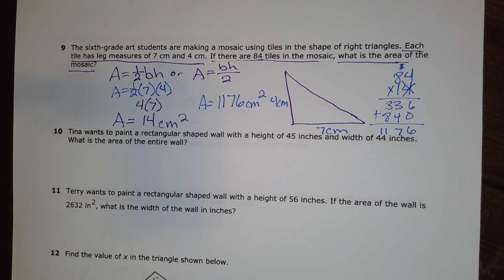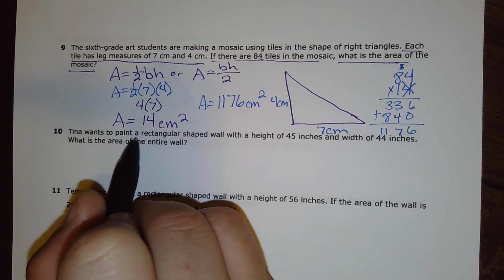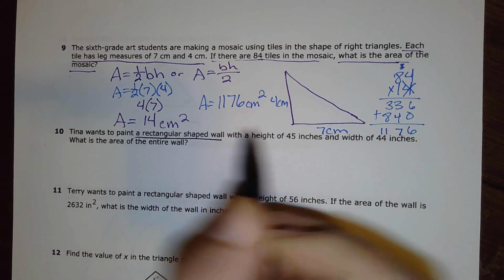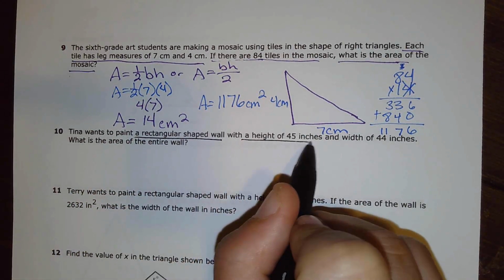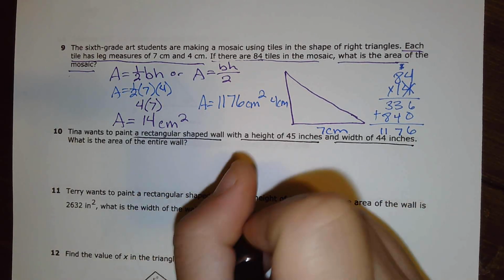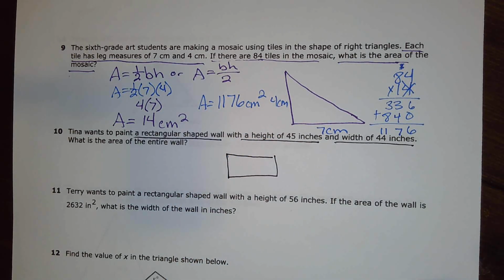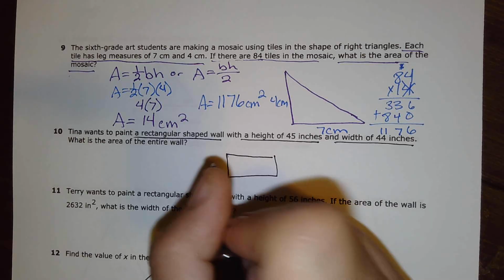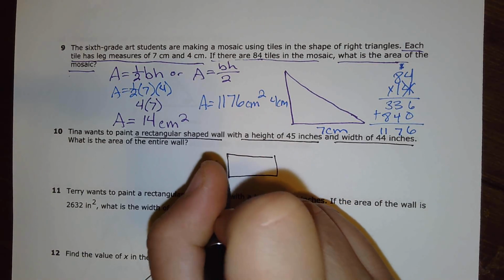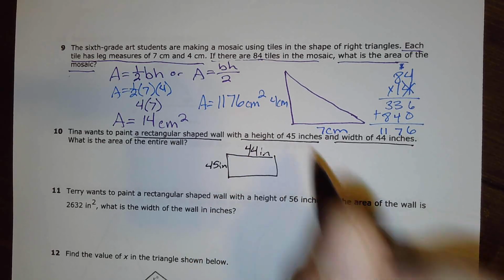All right. Number 10. Tina wants to paint a rectangular shaped wall with a height of 47 inches and a width of 44 inches. So since I have a little bit of space here, I'm going to draw a little rectangular wall. It's not perfect. It doesn't have to be. Has a height of 45 inches and a width of 44 inches.